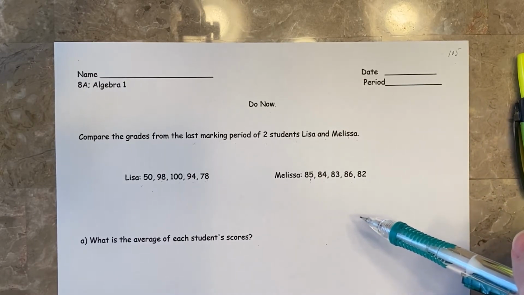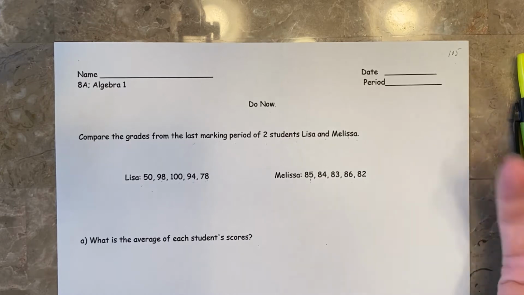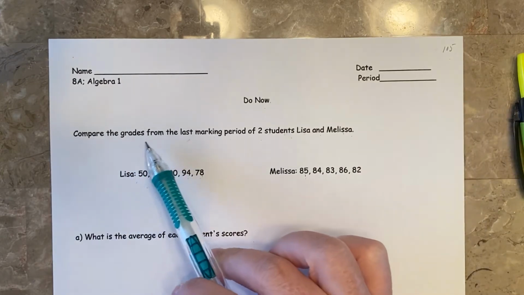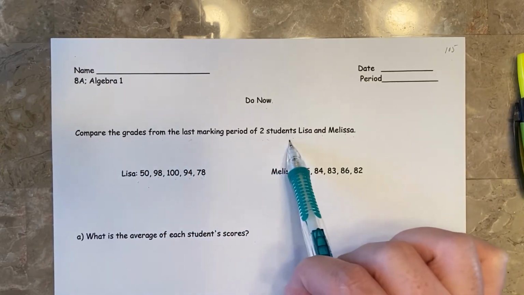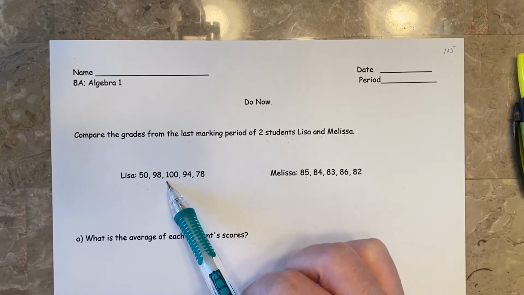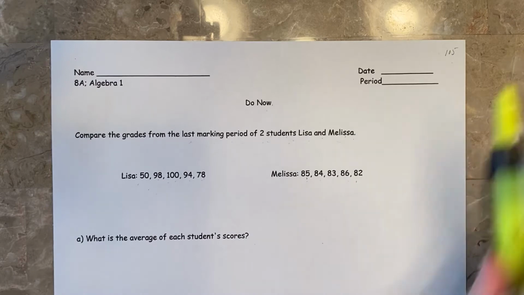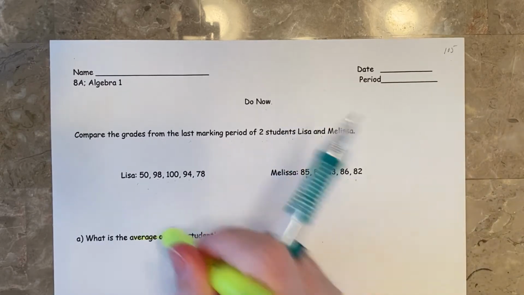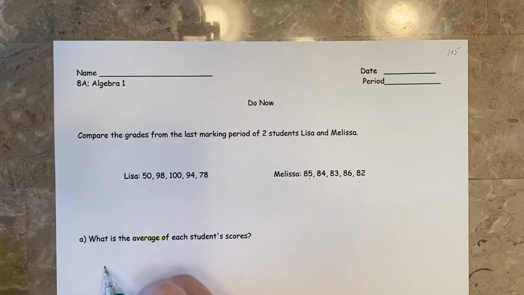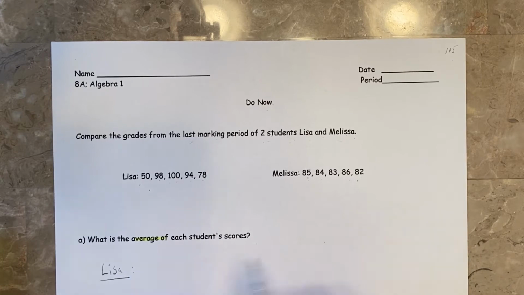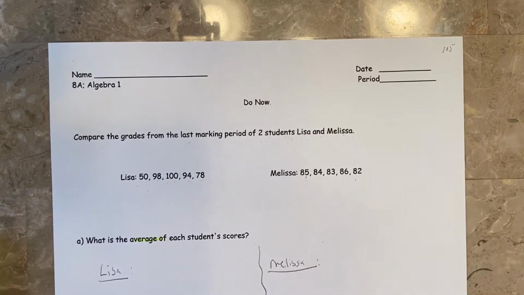And the topic is basically what we did yesterday, MAD. So compare the grades from the last marking period of two students, Lisa and Melissa. So these are Lisa's grades and these are Melissa's grades. So first of all, it wants to know what's the average of each student's scores. Okay, so we'll work with Lisa first and then we'll work on Melissa's.